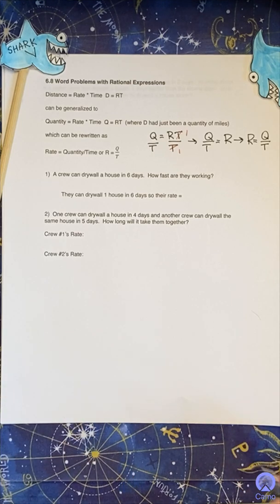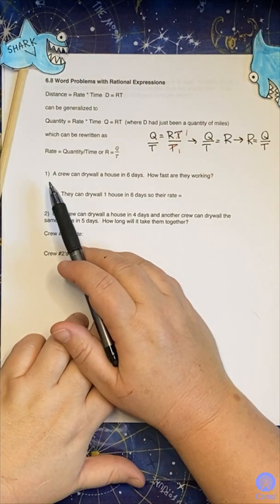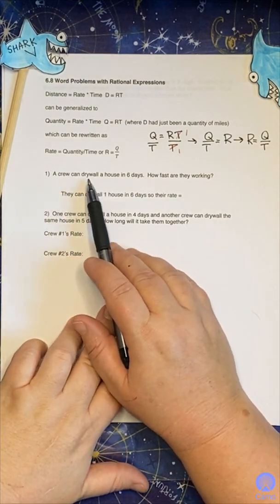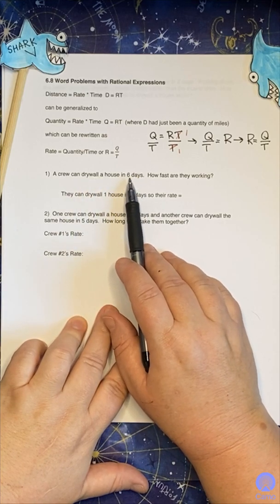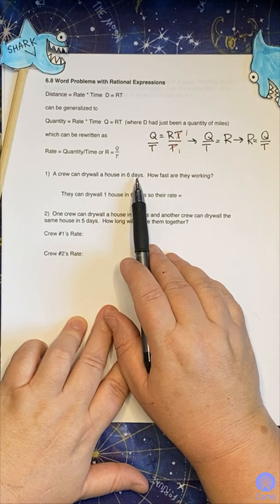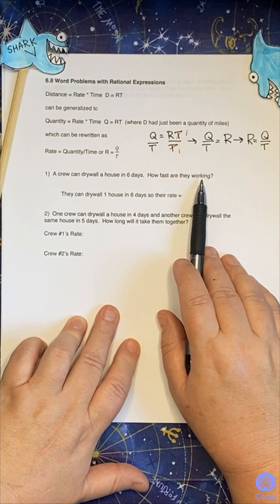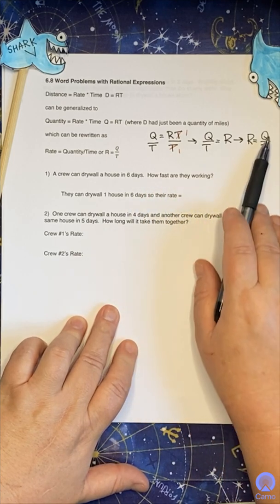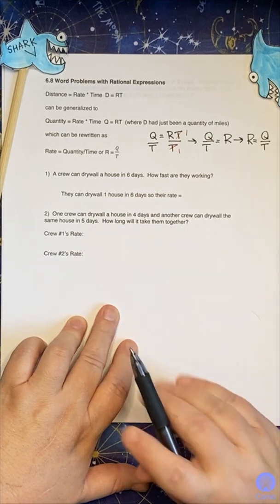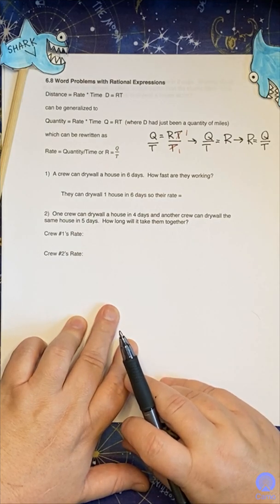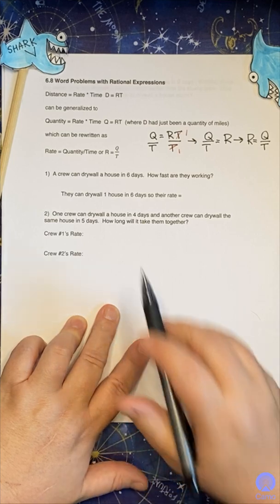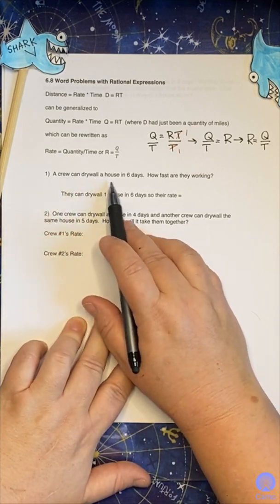Because you'll remember a few chapters ago, we had distance rate time and quantity rate time problems. How do we know that suddenly we're in fraction land? Well, one of the tip-offs is I'll give you a problem like a crew can drywall a house in 6 days. So you know the time, how long it's going to take, but you don't know how fast they're working. And if I'm asking what is their rate or how fast are they working, you're using this equation, R equals Q over T, which means you're going to have fractions. Yay, fractions!